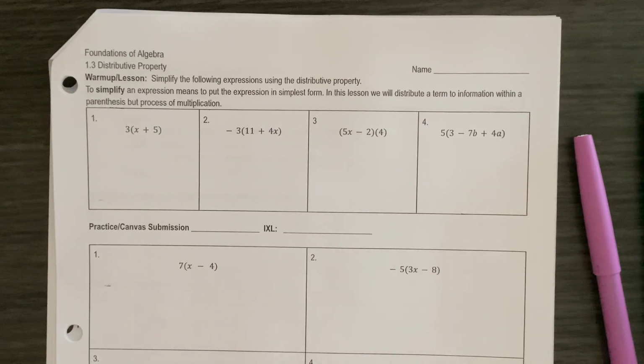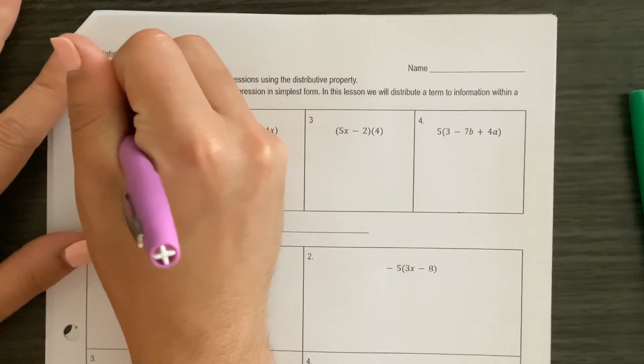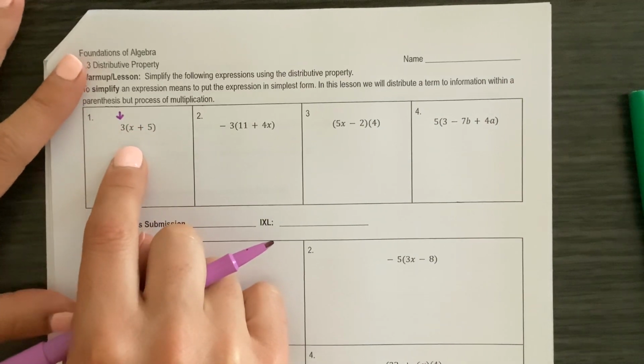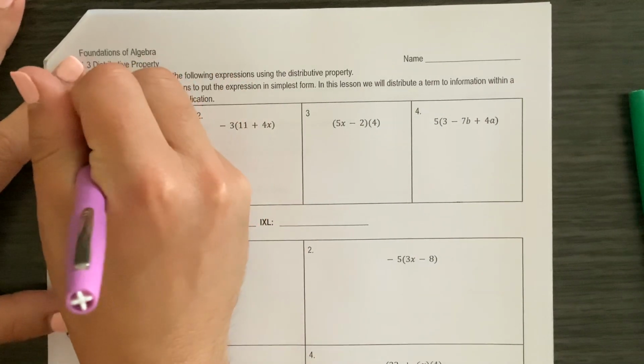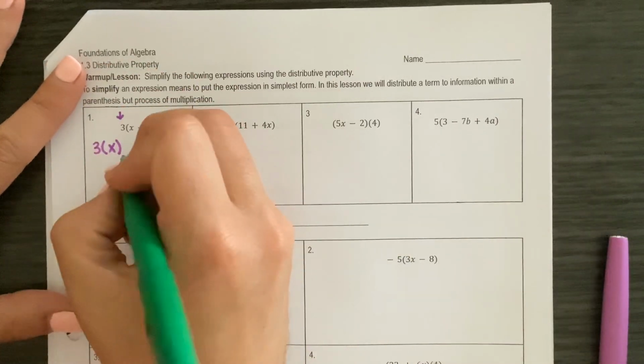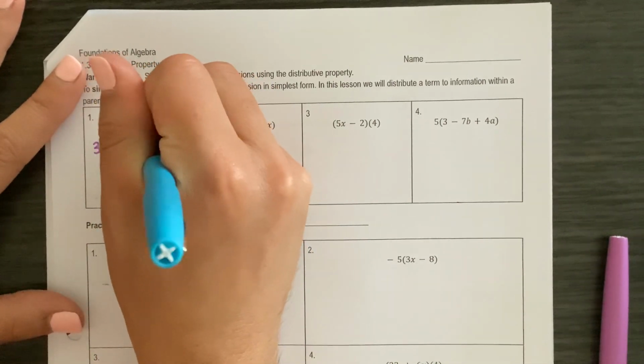Okay, so the way that I like to explain this is with cupcakes. I'm going to distribute cupcakes. Is it fair for me to distribute a cupcake to one person in this class? No. It is fair to distribute to everyone in this class. So when I distribute cupcakes, I'm this person. When something is attached to a parenthesis, that means multiplication. So I'm the person, I have to go to my friend x and give them a cupcake. There's a plus sign. I'm then gonna go to my friend 5 and give them a cupcake.